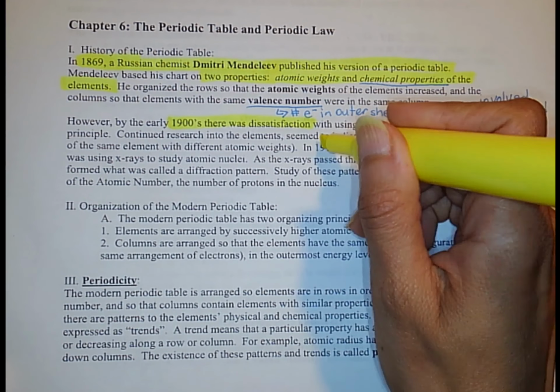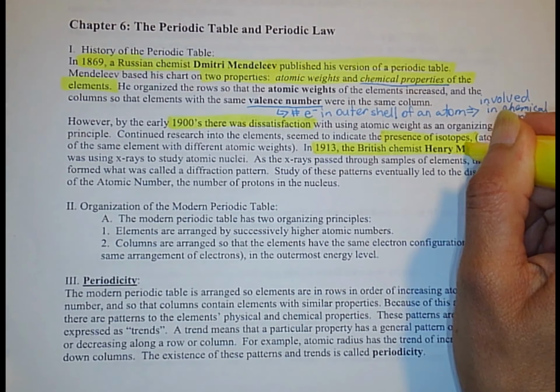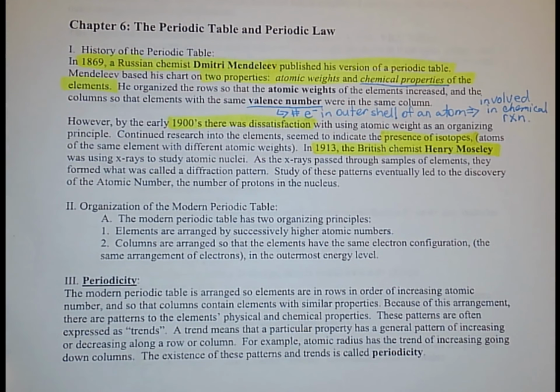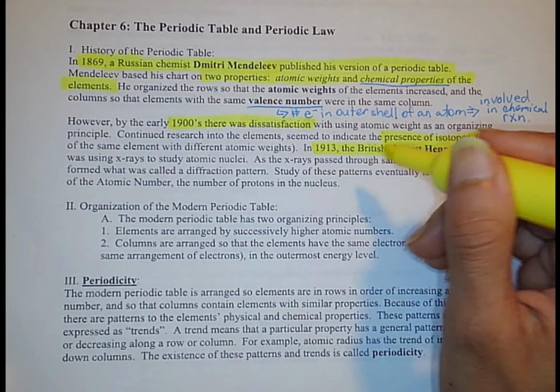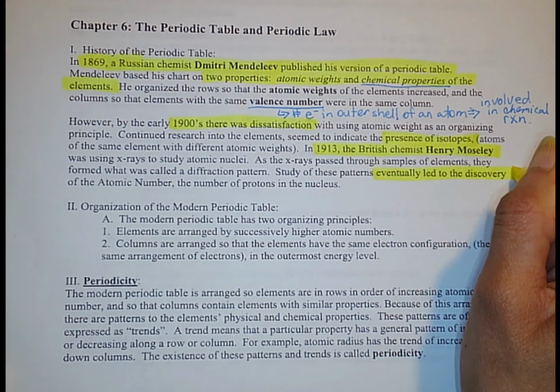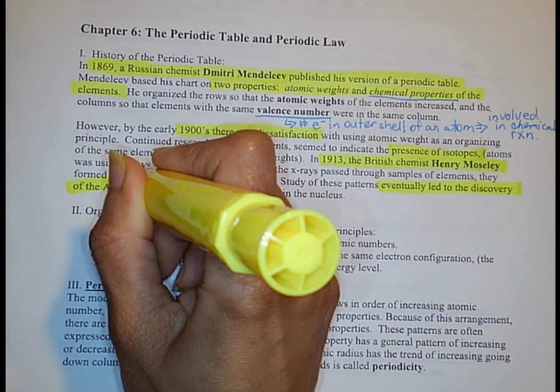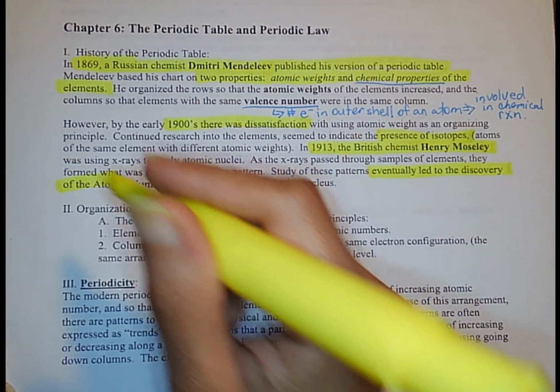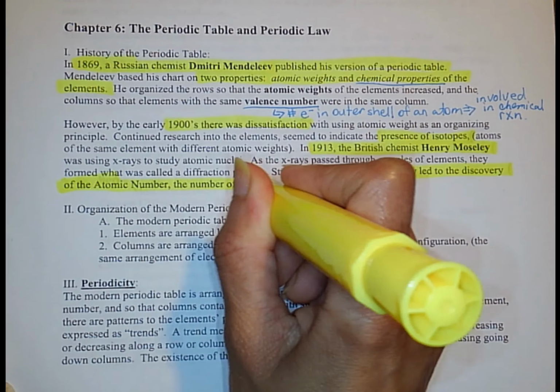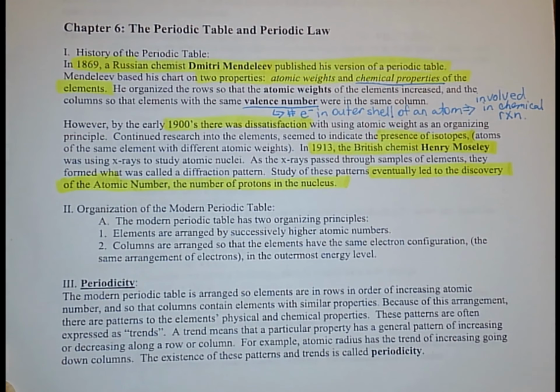So in 1913, a British chemist by the name of Henry Moseley came along and started doing studies on different elements, and eventually his study led to the discovery of the atomic number. The atomic number, as you know, is the number of protons in the nucleus.